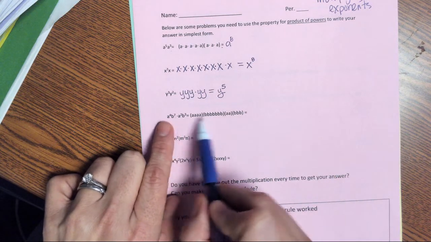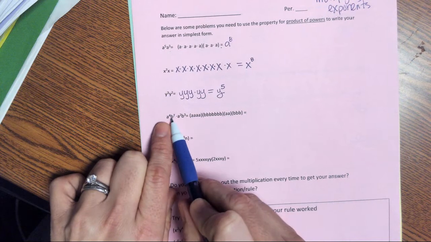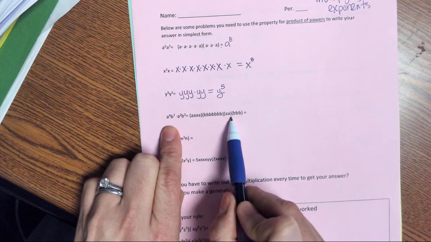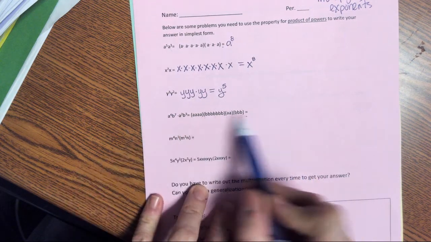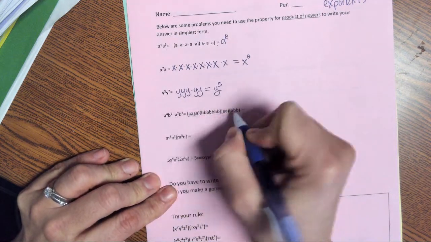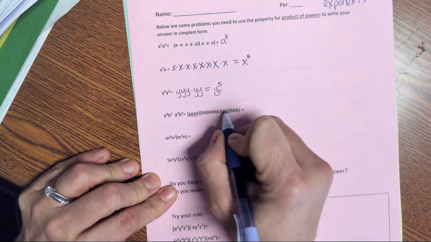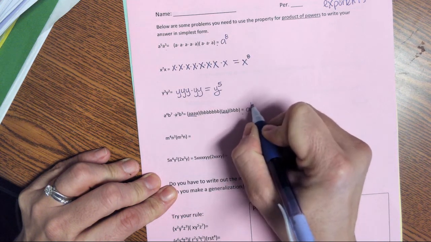Okay, so this one's already written out for you. If you have a's and b's mixed together, you just write them out. You have a to the 4th power, b to the 7th power, a to the 2nd power, and b to the 3rd power. So when you get your final answer, you need to look at the a's, and you have a total of a times a times a times a times a times a, so it would be a to the power of 6.